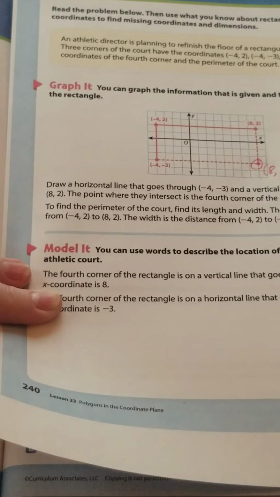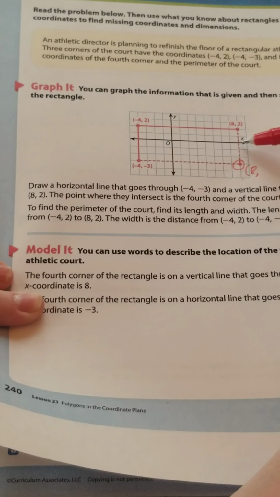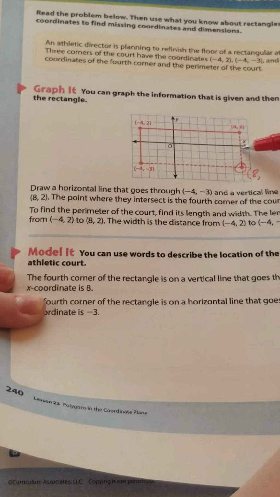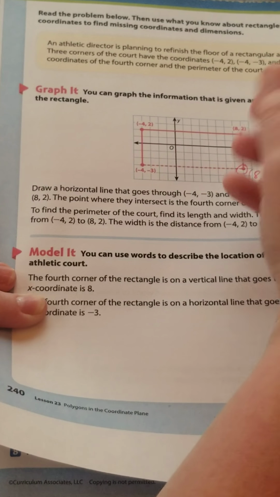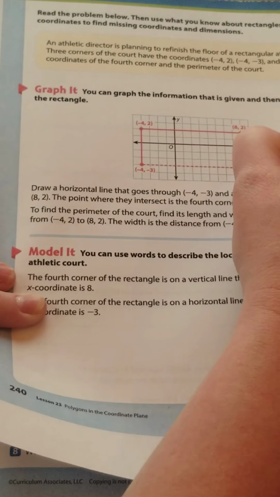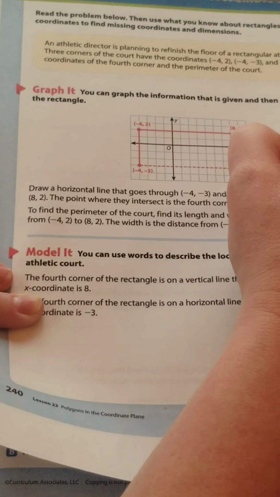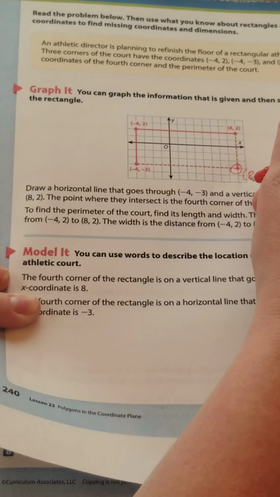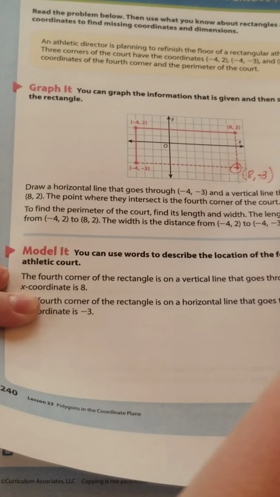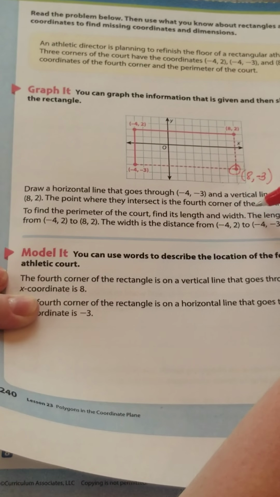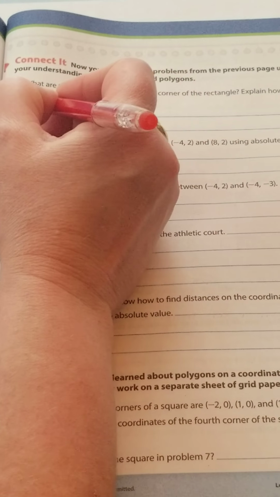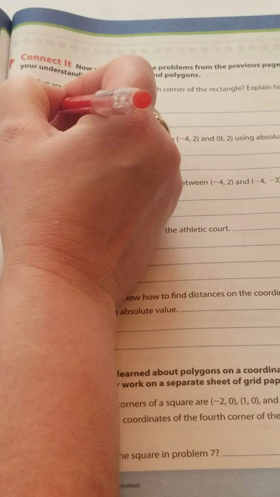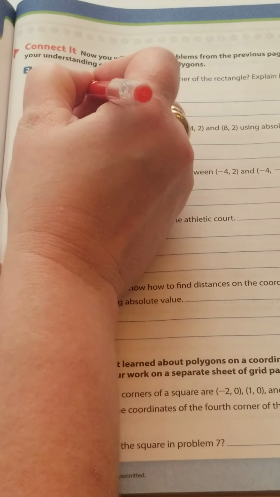Okay, now we need to find the y coordinate. And we're going to start from this axis and count down. And we've got 1, 2, 3. So is that a +3 or a -3? Yes, it's a -3. So our coordinate point is 8, -3. And it's negative because we've gone down from the axis. Okay, so let's write that down. What is the coordinate of the fourth corner? And you can just go ahead and put that point 8, -3.